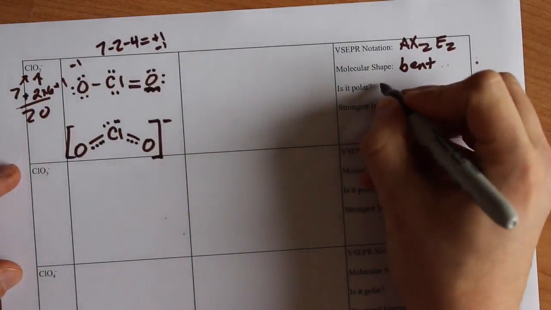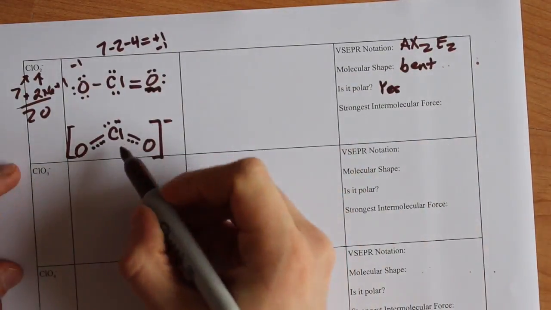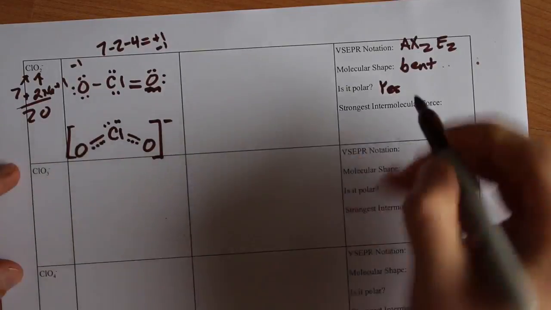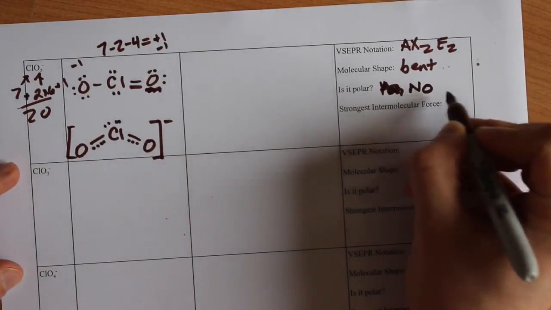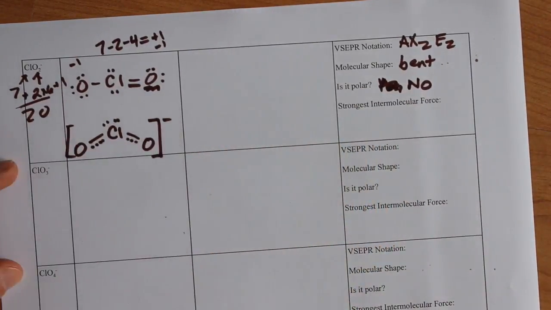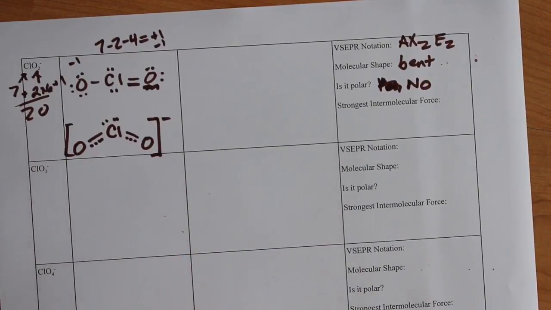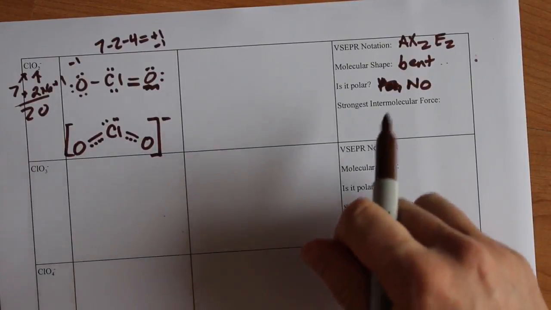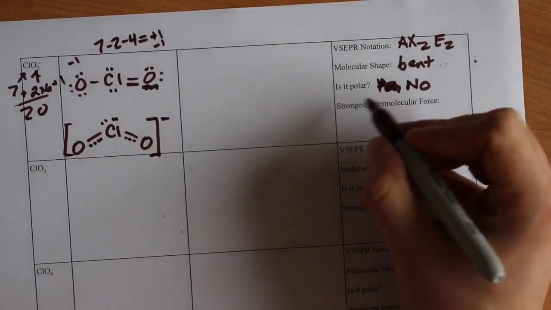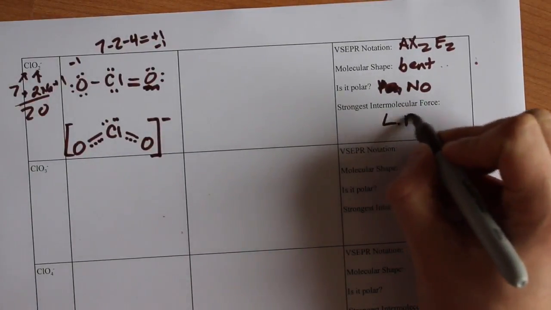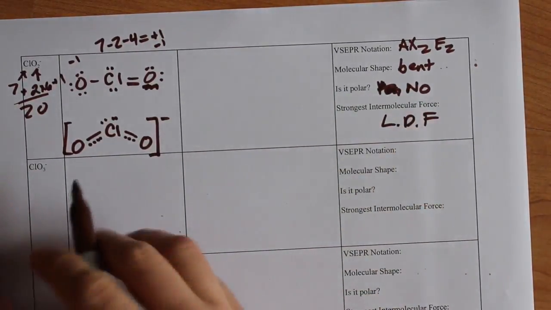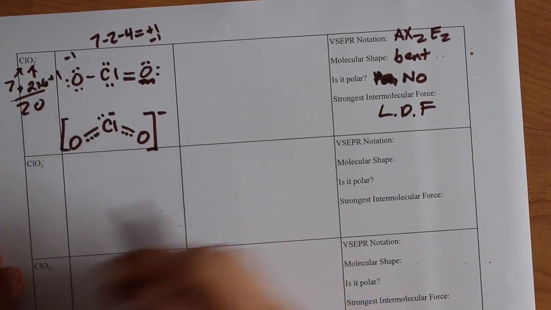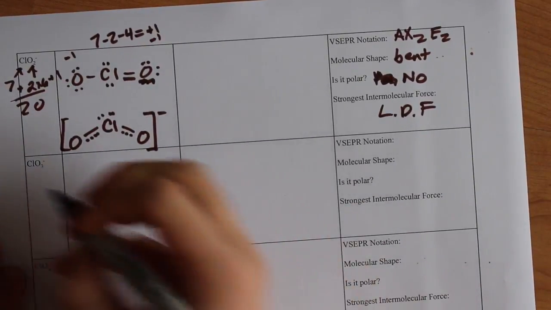Is it polar? Well, in isolation, yes, because oh no, it is not, because chlorine-oxygen bonds are not polar. They're close enough in electronegativity that you don't have to worry about it. And the strongest intermolecular force among non-polar molecules is always LDFs. Now I want to emphasize that the resonance did not actually affect the VSEPR shape here.